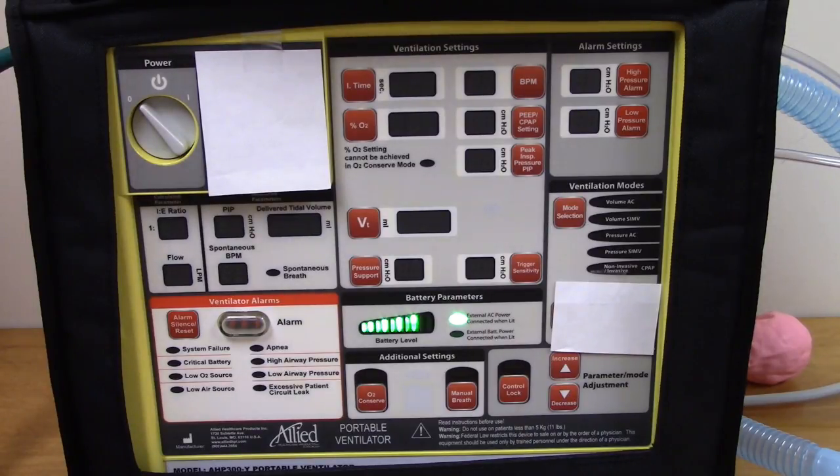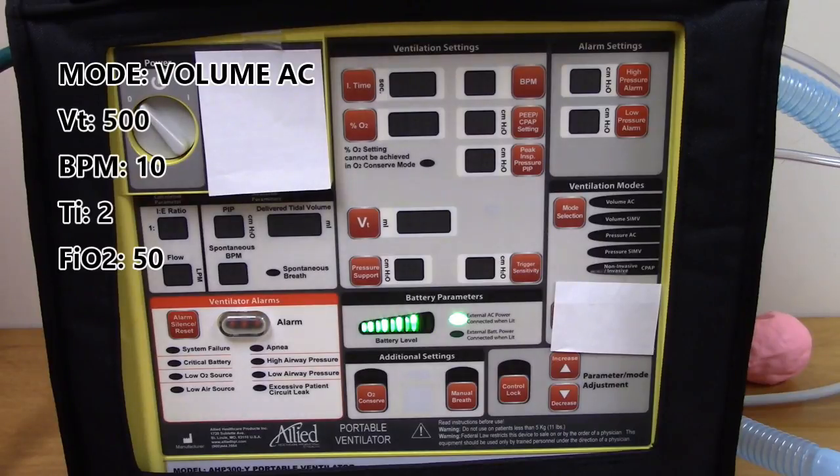So let's say that you have a patient that is being ventilated in volume AC mode. You want that tidal volume to be 500. You want that patient to have 10 breaths per minute with an inspiratory time of 2. And you want them to receive an FiO2 of 50%.